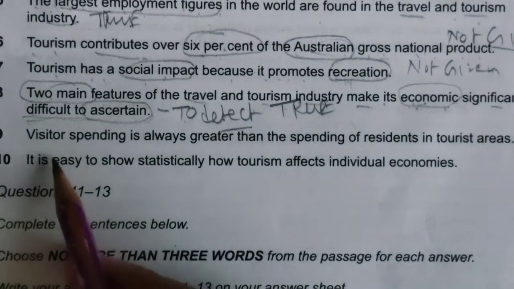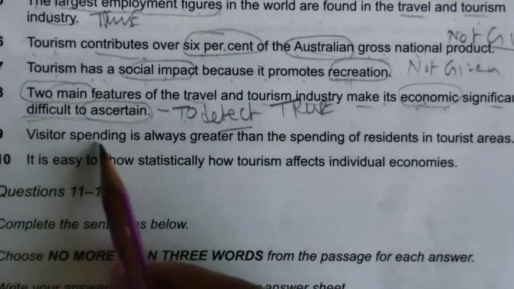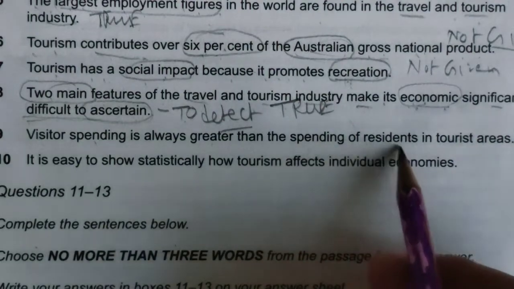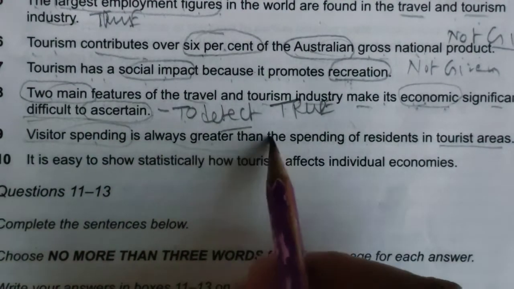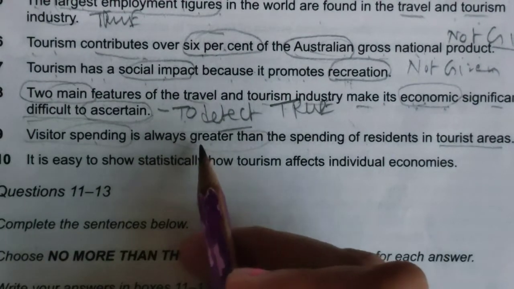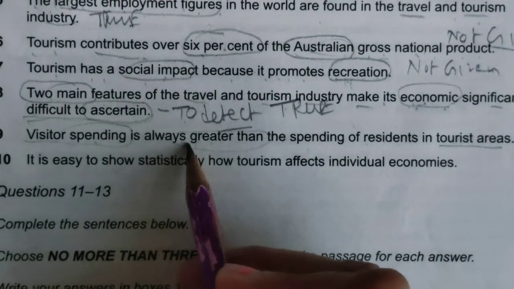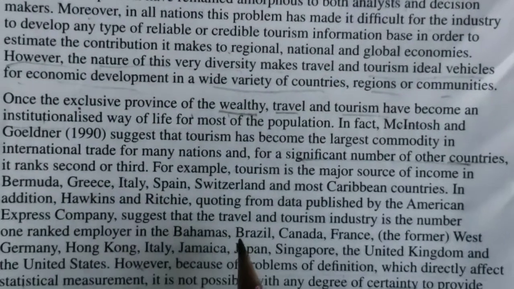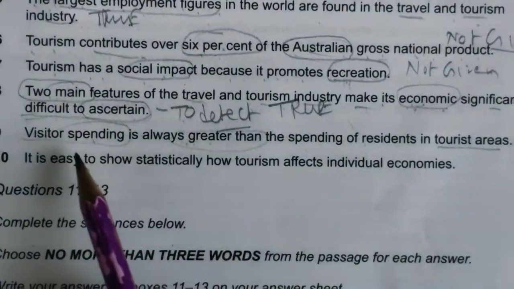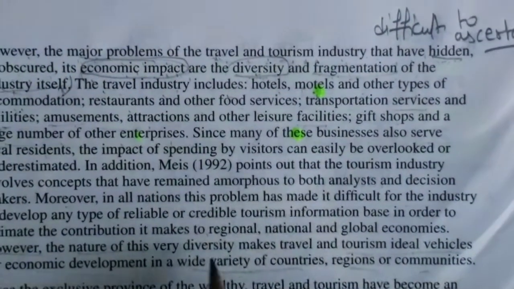Okay, let's move on to the 9th. Visitor spending is always greater than the spending of residents in tourist areas. So this is again a comparative statement. So 99% it would be not given. Yes, I know it. They are talking about visitor spending being always greater than the spending of residents in the area. Okay, where are they talking about it?